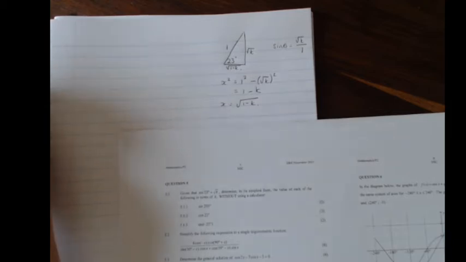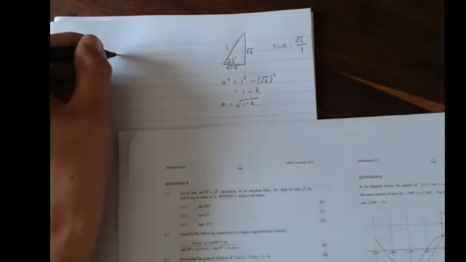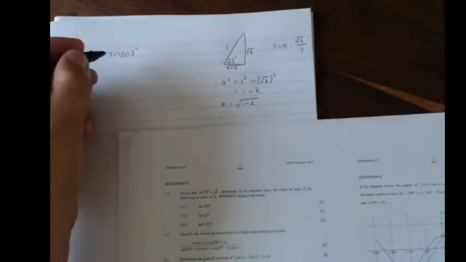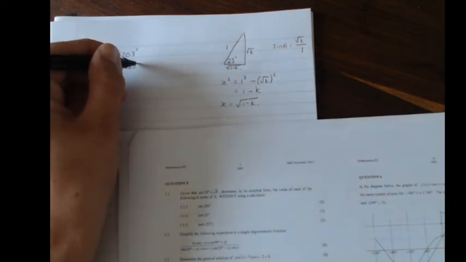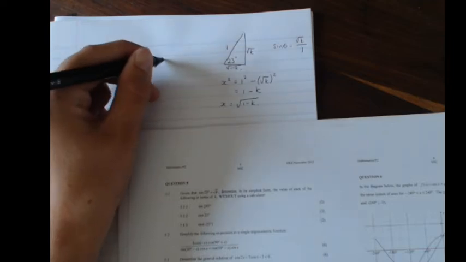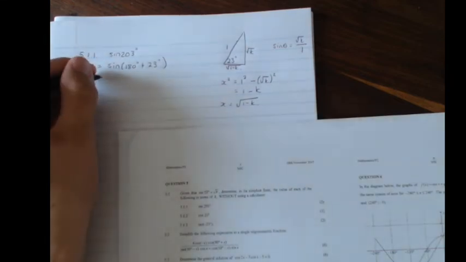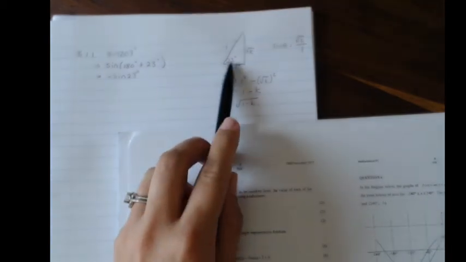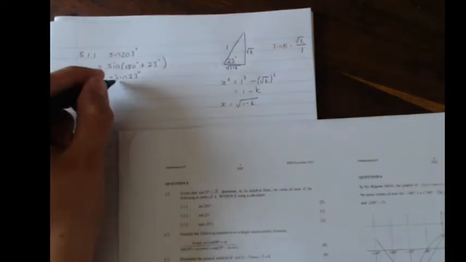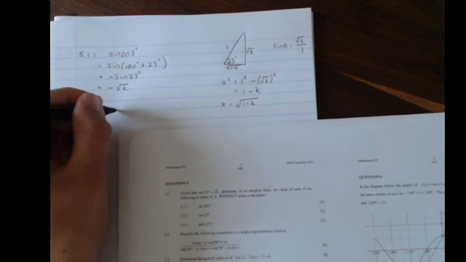I have 5.1.1, sine 203. If I use my reduction formula, I can write 203 as 180 plus 23, placing it in quadrant 3, where sine is negative, so this is negative sine 23. And since sine 23 is root k, negative sine 23 is going to be negative root k. 5.1.2 is now cos 23.